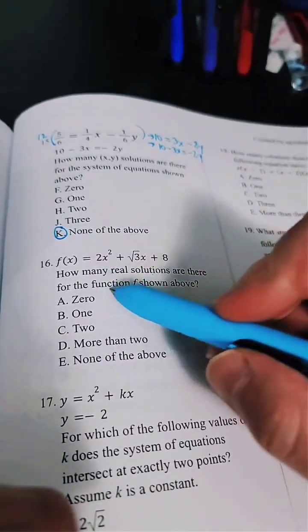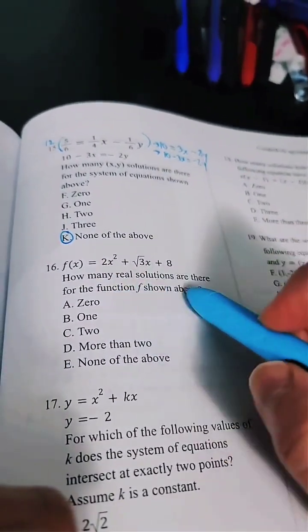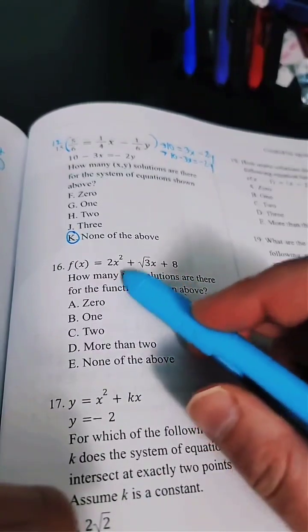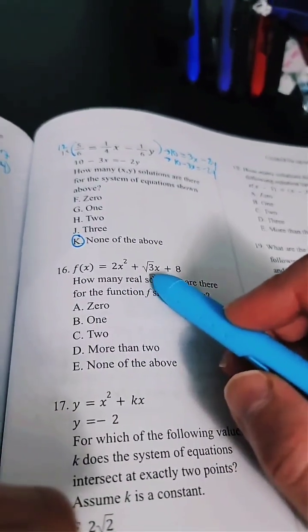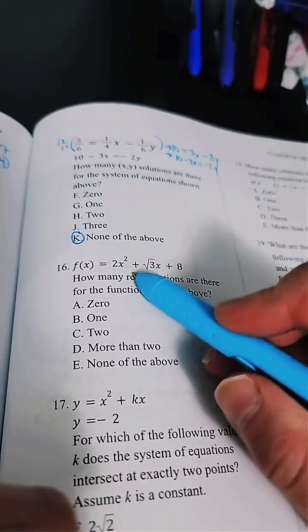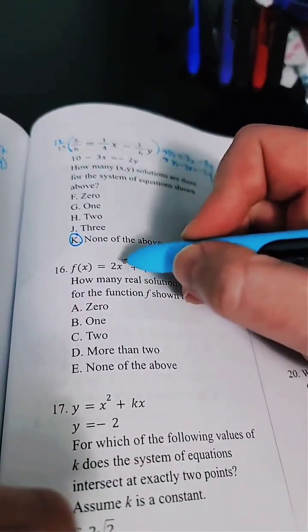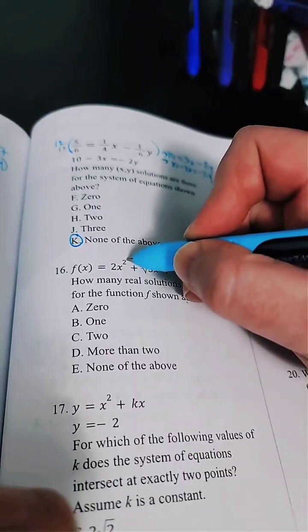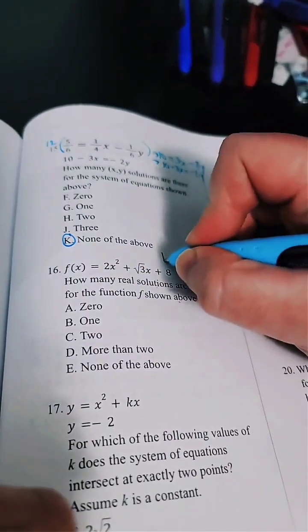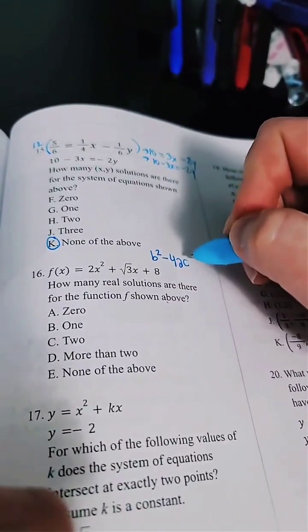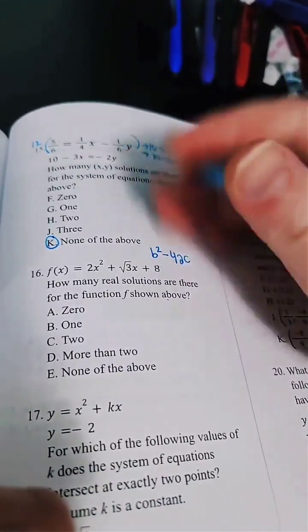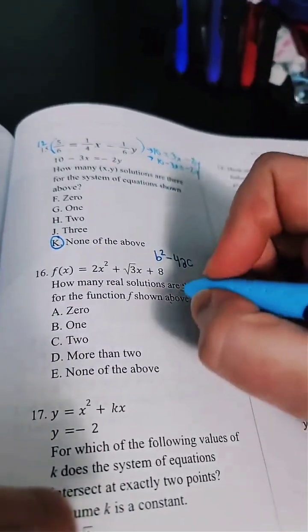So now let's go to number 16. It says, how many real solutions are there for the function f shown above? So this is our function f shown above. Whenever they're asking about the number of solutions with quadratics, meaning the highest degree is this 2 right here, you're going to think b squared minus 4ac. That's the discriminant formula, whatever you want to call it.